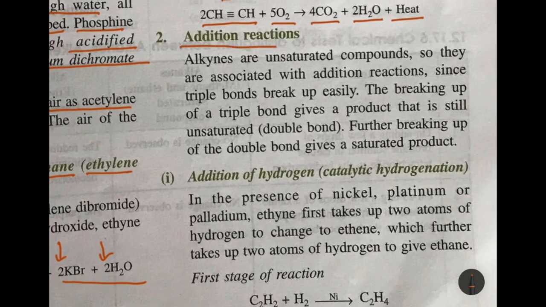Next, we come to addition reactions. Alkynes, you know, are unsaturated due to the presence of the triple bond. So they are associated with addition reactions because the triple bond easily breaks up. The breaking up of a triple bond gives another product which is still unsaturated, that is a double bond. Again it breaks up further and finally it gives a saturated product. So you can say from alkynes to alkenes and finally alkanes will be formed.